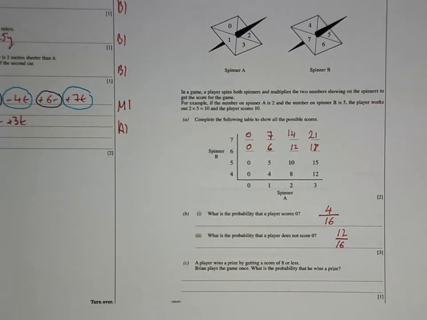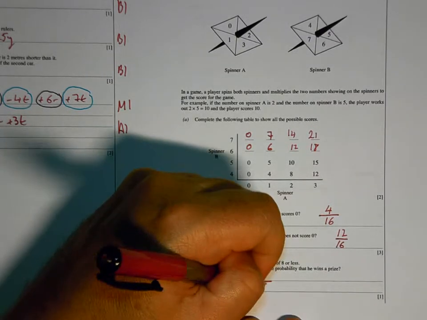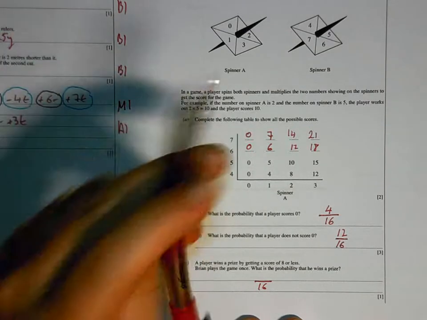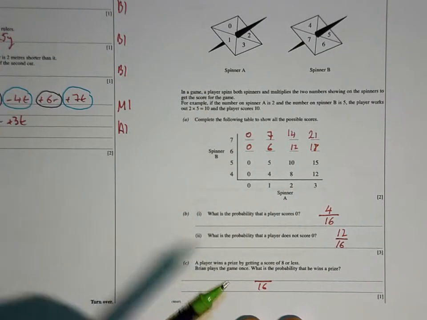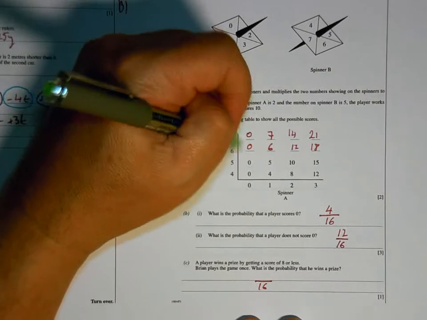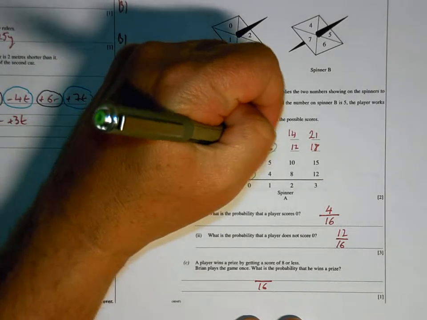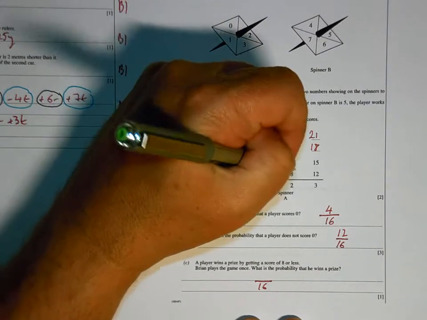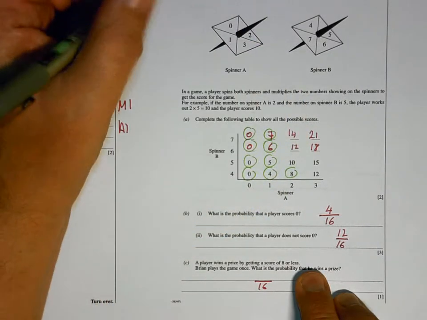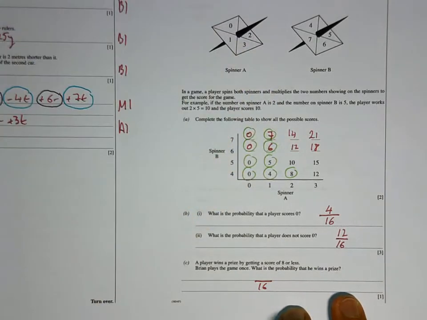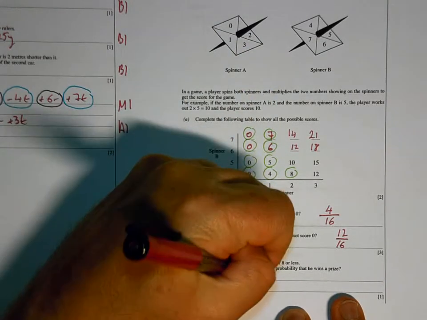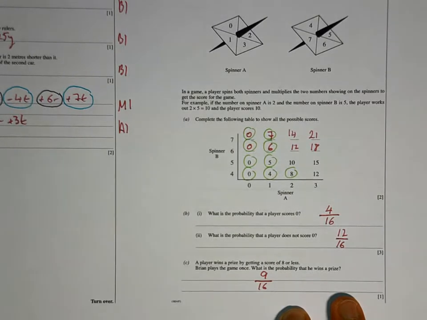A player wins a prize by getting a score of 8 or less. Brian plays the game once. What's the probability that he wins a prize? So it's out of 16. How many ways are there of getting a score of 8 or less? Put a circle around them. 1, 2, 3, 4, 5, 6, 7, 8. And that one there because it's 8 or less. So there are 9 possible ways of winning a prize. So the score is 9 out of 16.